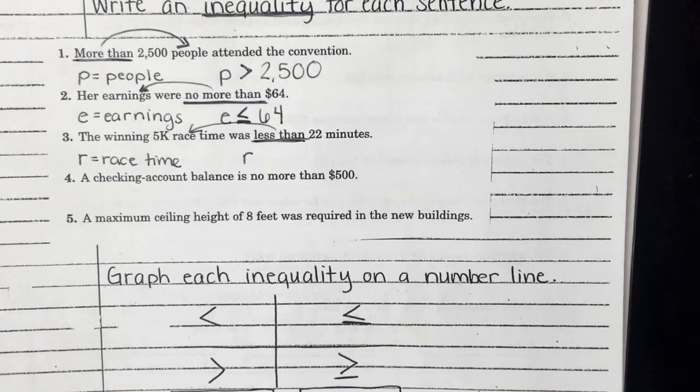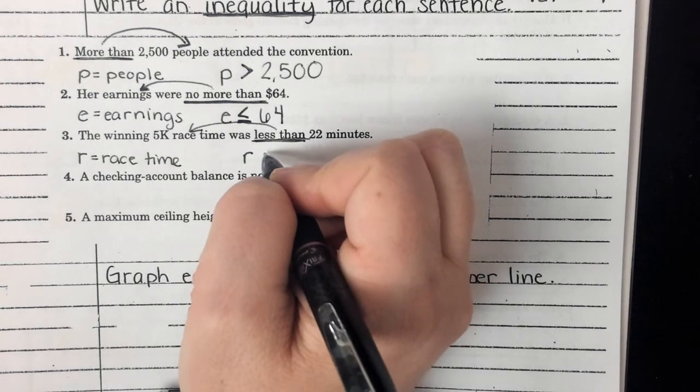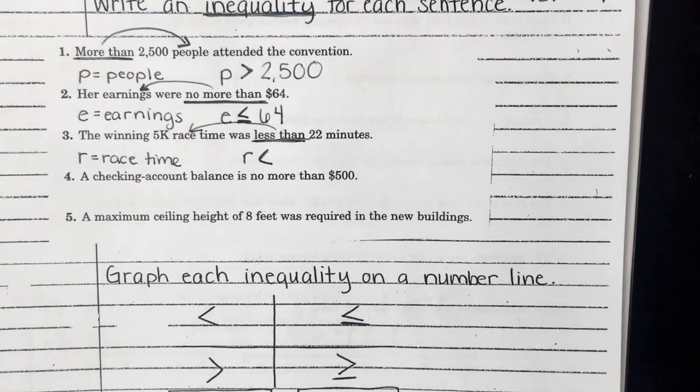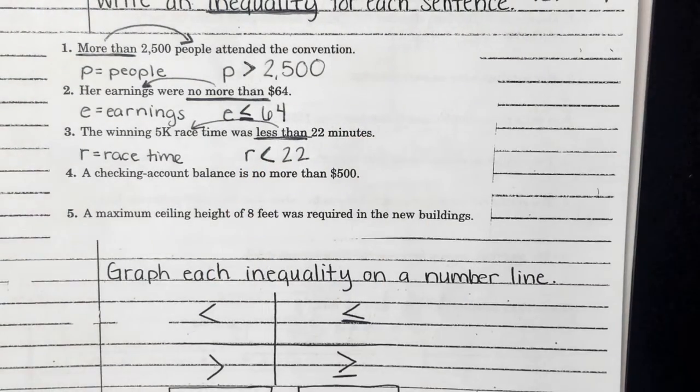What symbol would I use for less than, Macy? The less than symbol. Remember, you can make an L with your left hand, pinch it. That's your less than symbol if you have trouble remembering which direction. What number are we describing here, Kayla? 22. So I have R is less than 22.